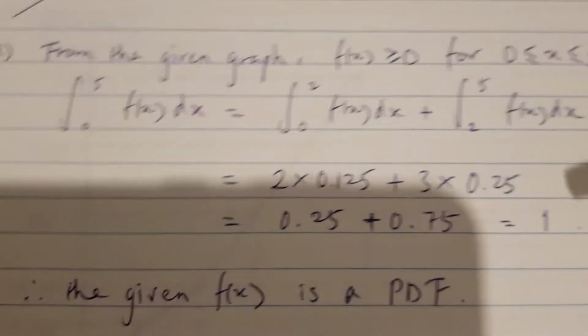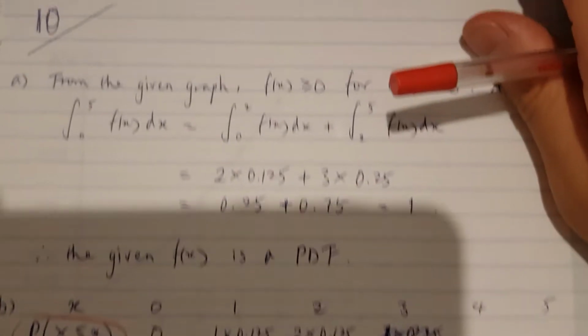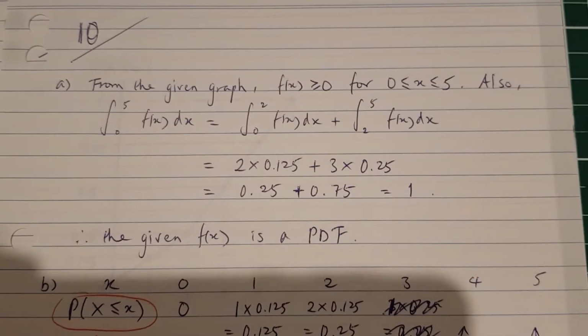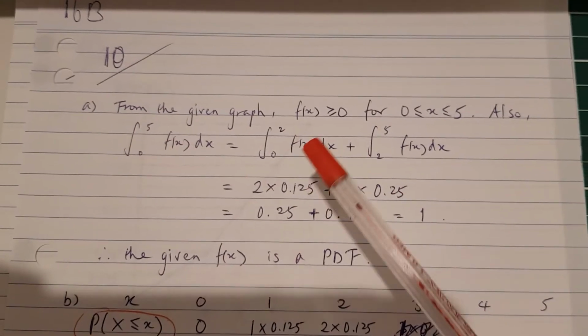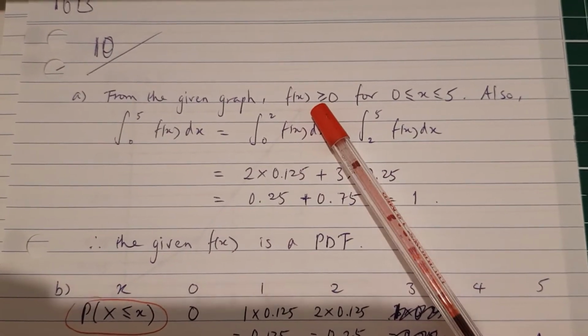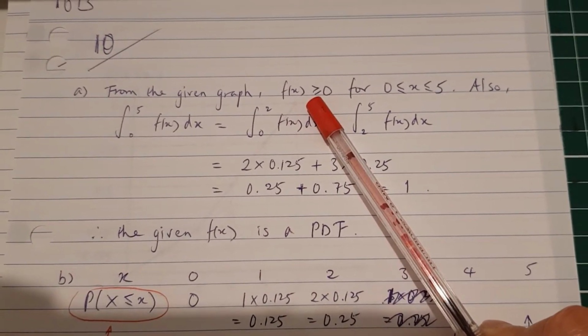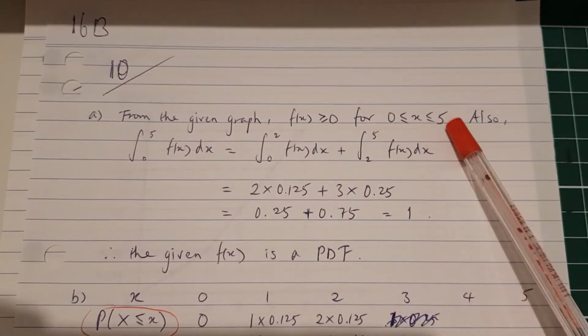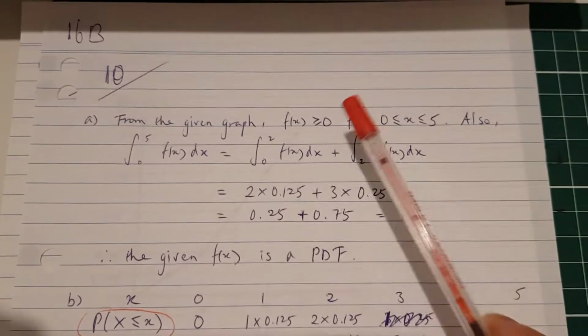Okay, so here's the actual question. There you go, part A. From the given graph, we were able to see that the y values are either 0.125 or 0.25, so for the given domain, that's ticked off.